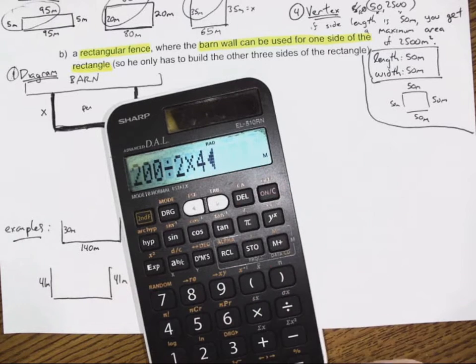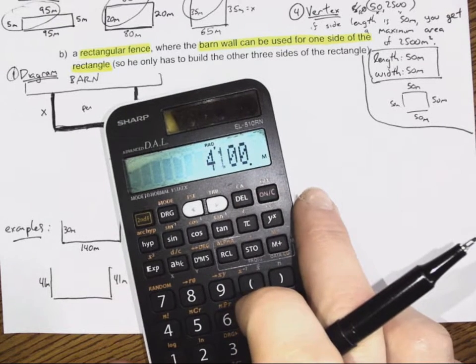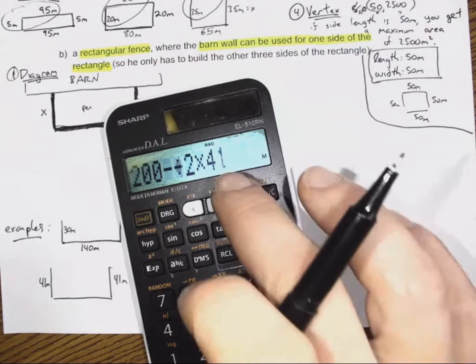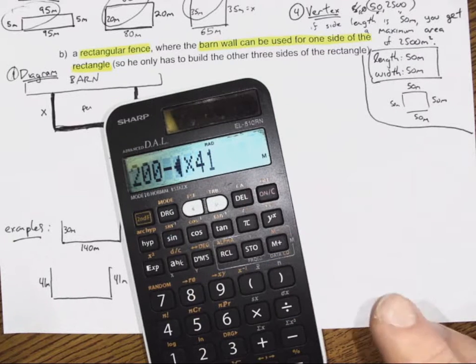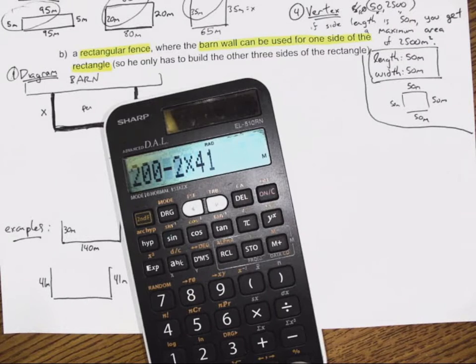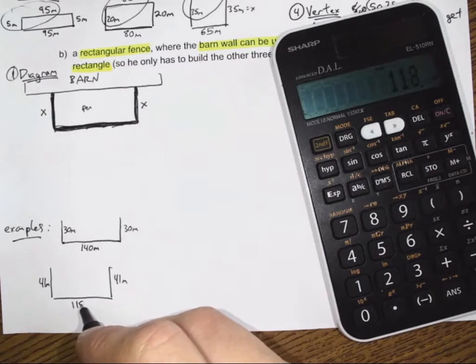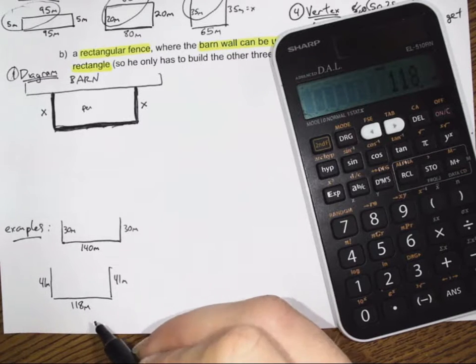41, delete. And that gives me 2 divided by 2 minus 200, take away 2 times 41. Let's try that one more time.